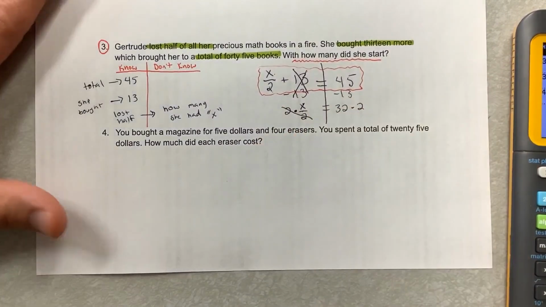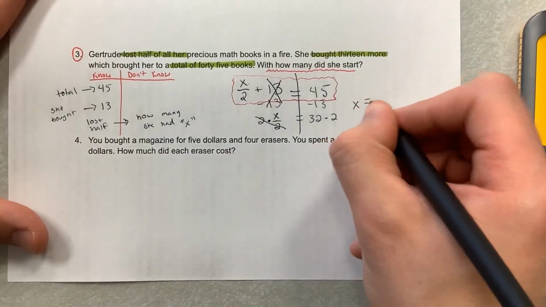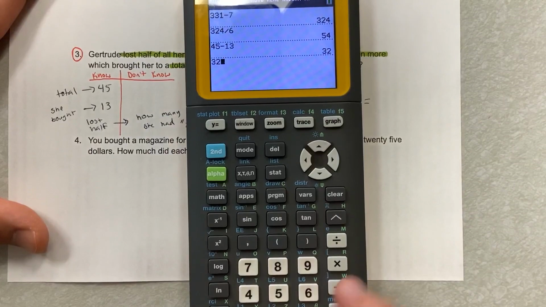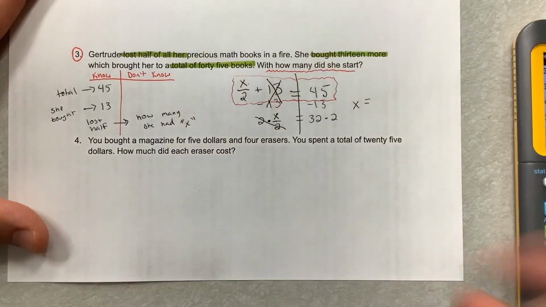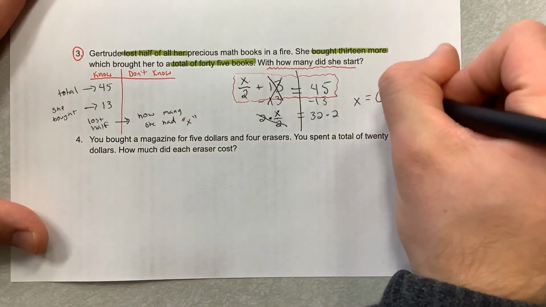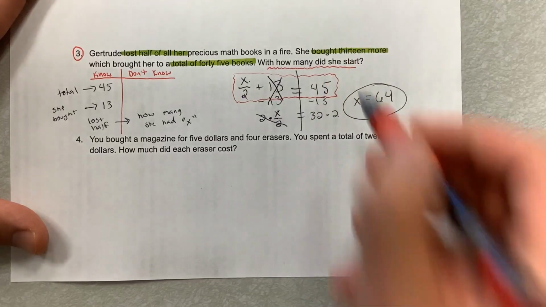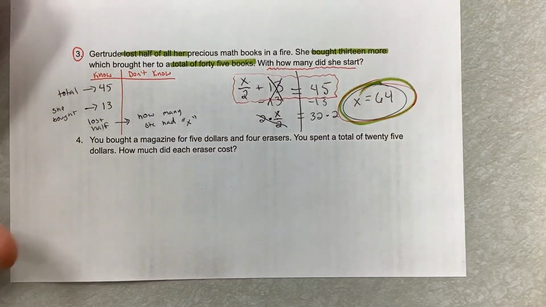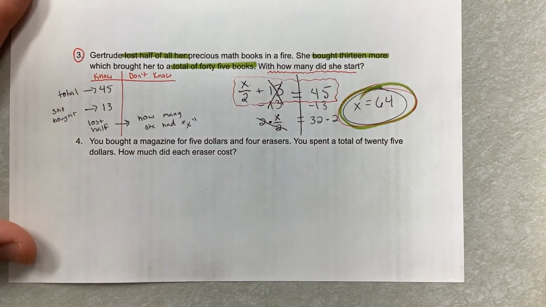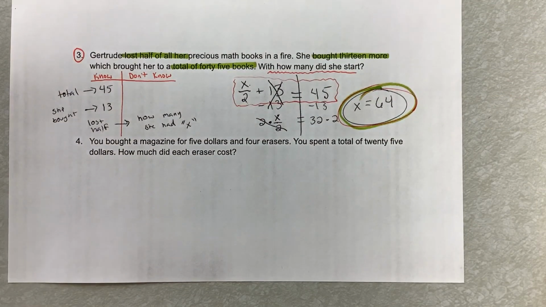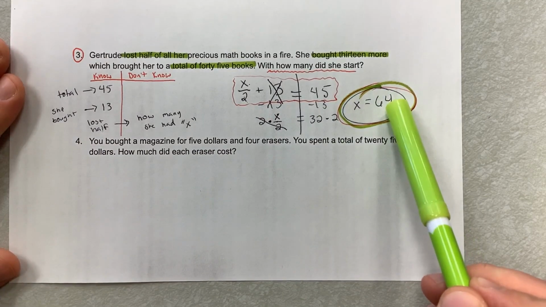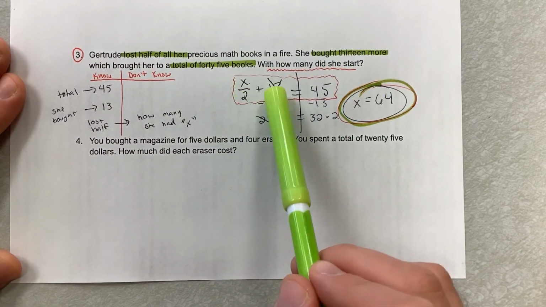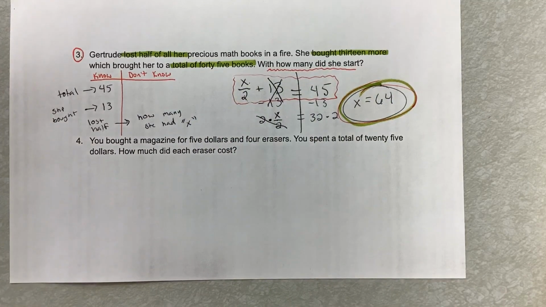2s cancel, which is why we did it. X equals 32 times 2, 64. That is my answer. And before we move on, I just want to talk about it. So that means that this Gertrude, what a great name, that is a gorgeous name, she started off with 64 books. Then she lost half of them in a fire. After buying 13 more, that would give her a total of 45.